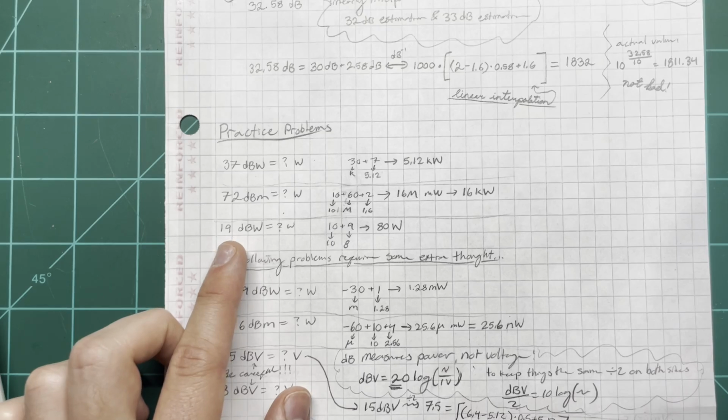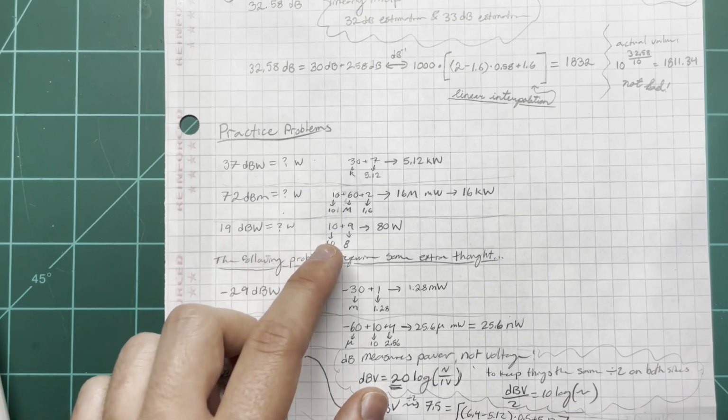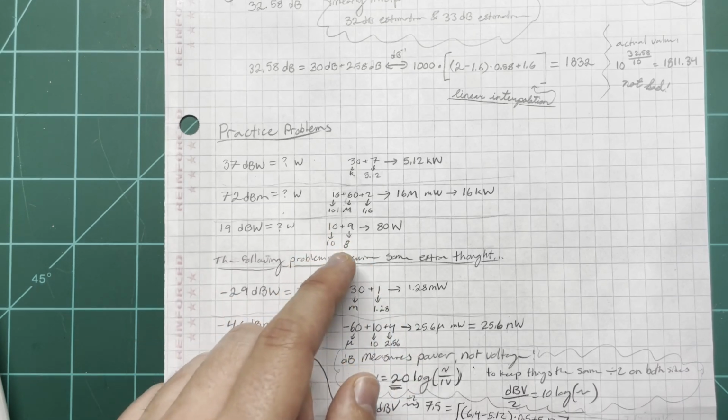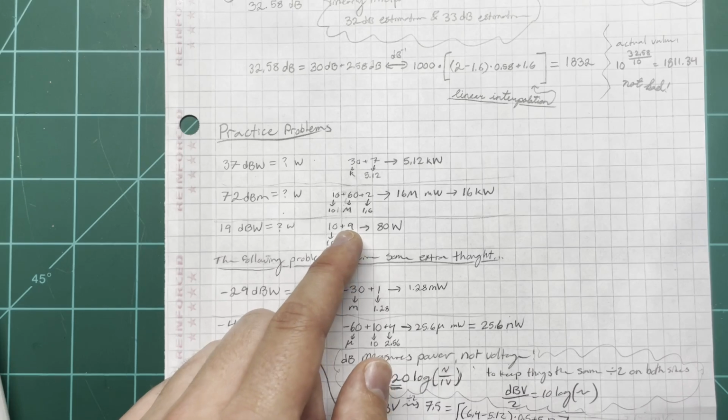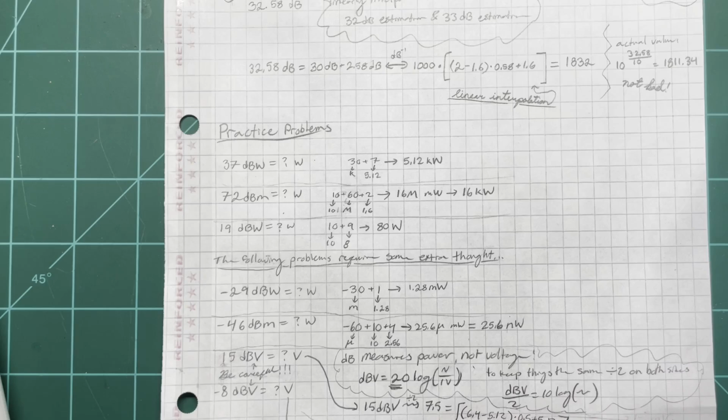And so for the 19 dBW, again, you just break it down, 10 to 9. The 10 gives a 10, and the 9, that's 3 times 3. 2 to the 3 is 8, 80 watts.